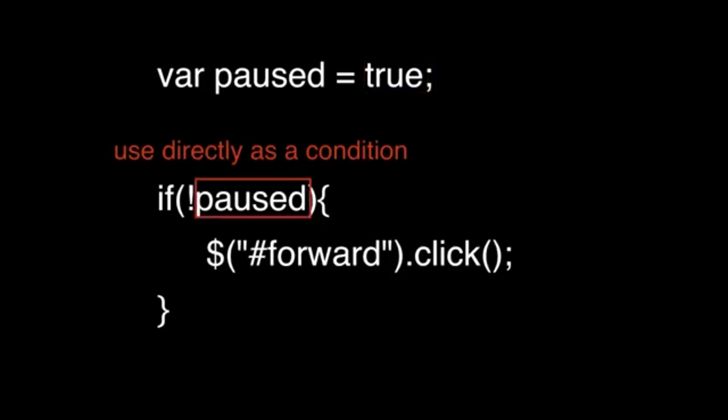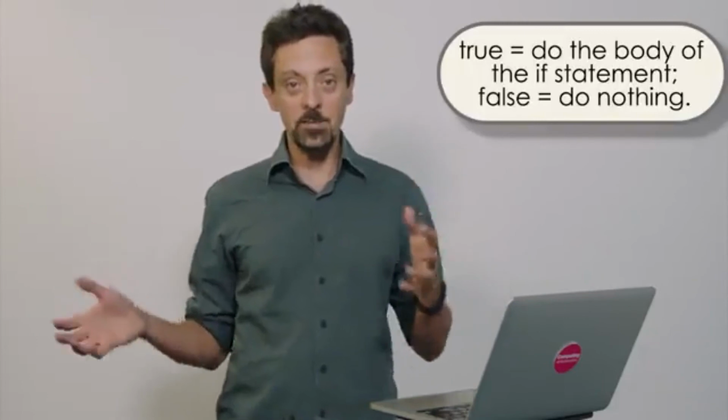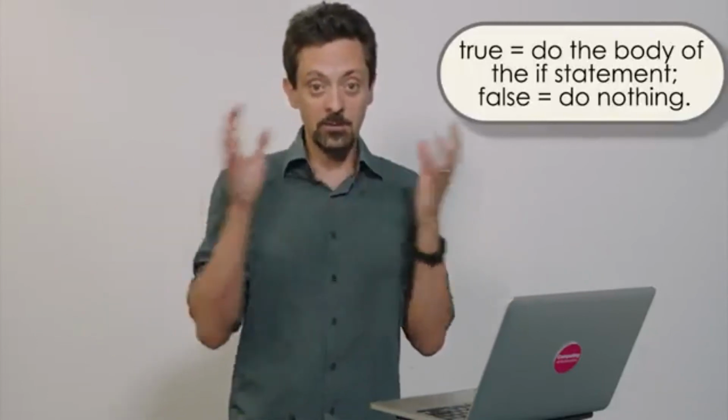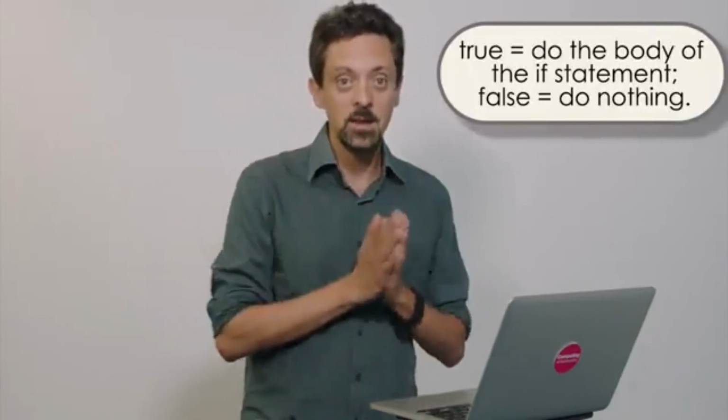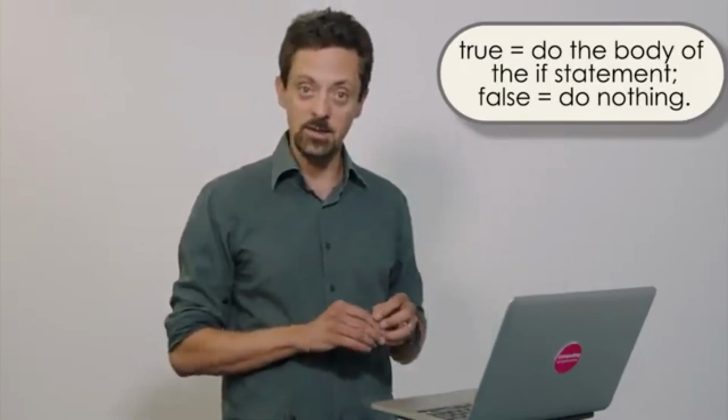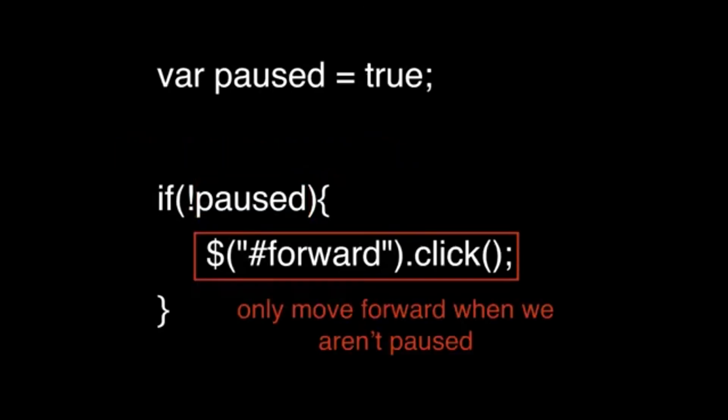And we can use that directly as a condition, because a condition needs something that's true or false. If a condition is true, you do the body of the if statement. If it's false, you don't do it. So a Boolean variable like this is something we can directly use inside that condition. It's all fine.